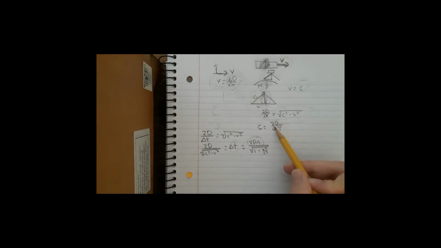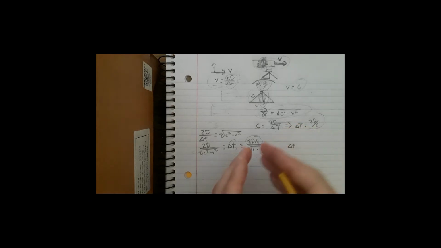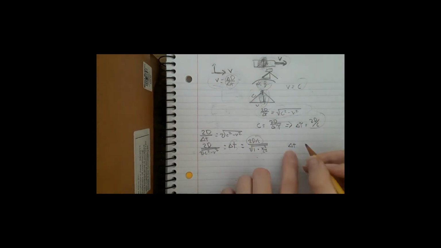And then we've got c equals 2d over change in tau in the spaceship's reference frame. So let's solve for change in tau over here. So change in tau is equal to, guess what? 2d over c. So we can input this here, and we can directly compare the change in time in these two reference frames. Okay, and so the change in time in the Earth's reference frame, or the stationary reference frame to the observer, is equal to change in tau over the square root of 1 minus v over c squared. This is time dilation with perpendicular motion. So yeah, that's pretty amazing.